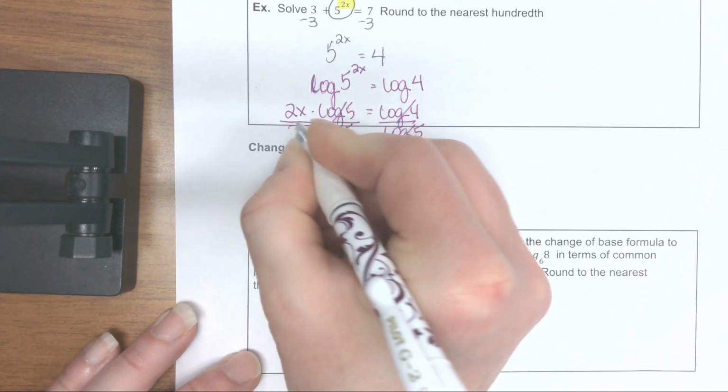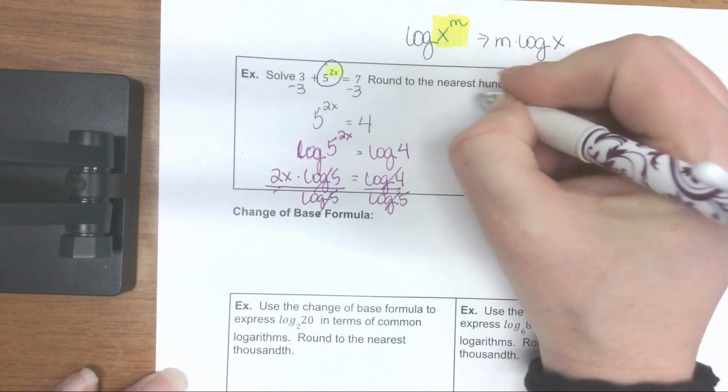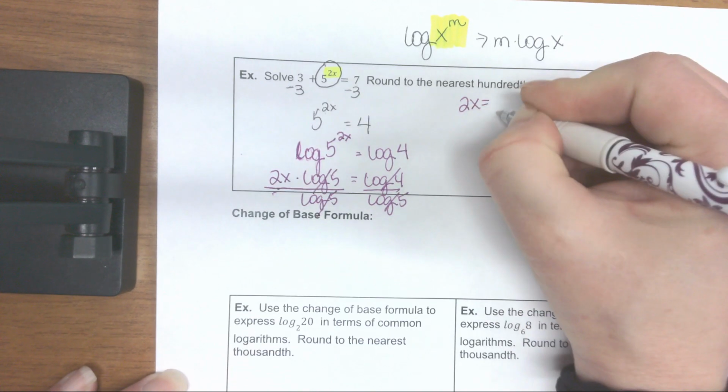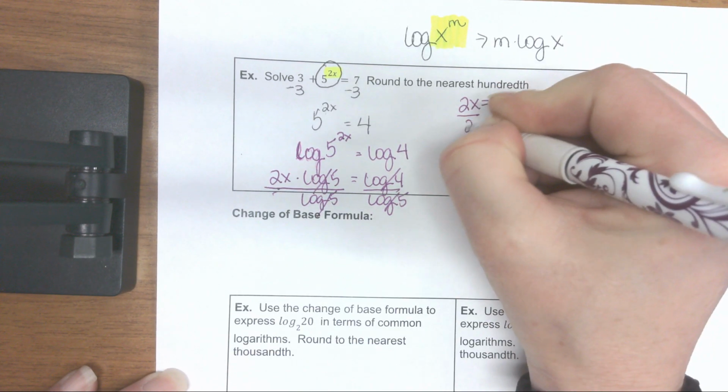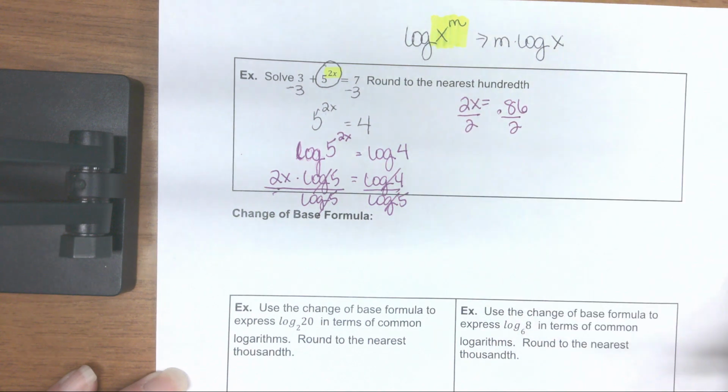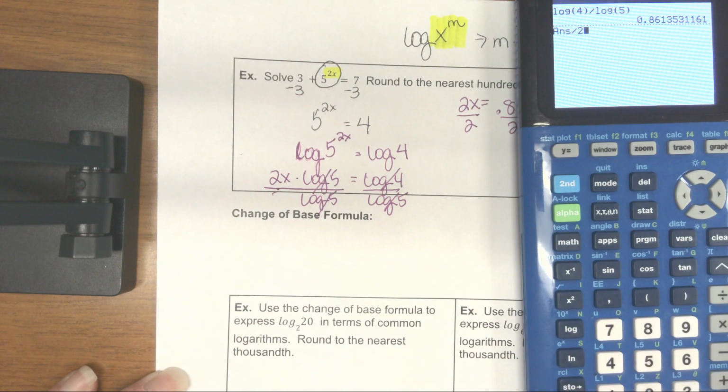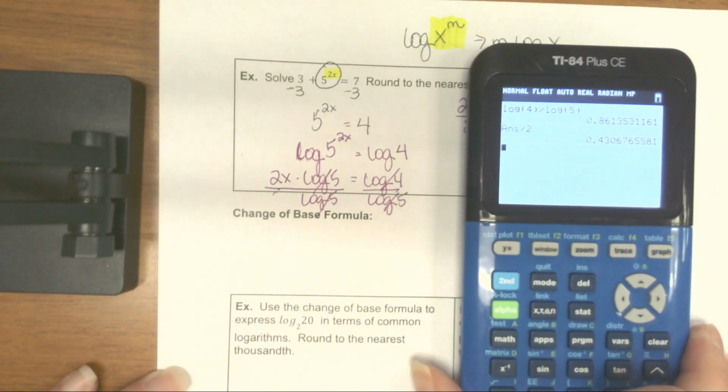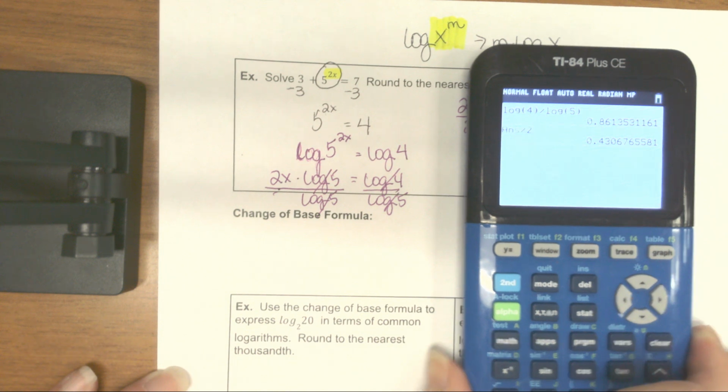But I have 2x left on this side, so I have 2x equals 0.86. I need to divide that by 2. So divided by 2 is going to be 0.43, if you can see that.